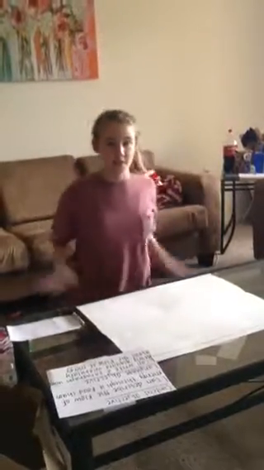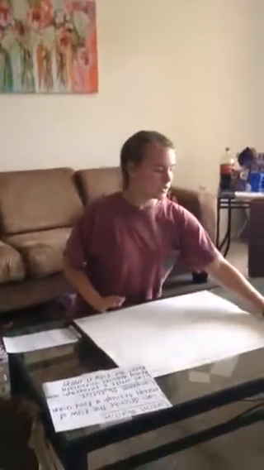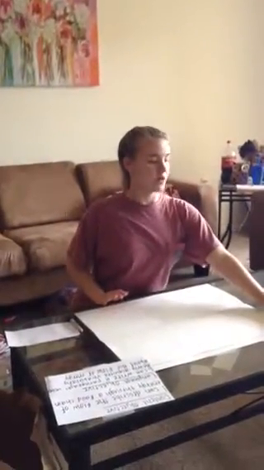So what do we need in a description? We need an introduction, a body, and a conclusion. What do we need? An introduction, a body, and a conclusion. So in order to make our organizer, we need to draw two lines. So here is our first line, and here is our second line. So the top part of our organizer is going to be our introduction.